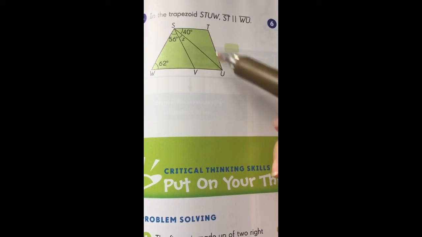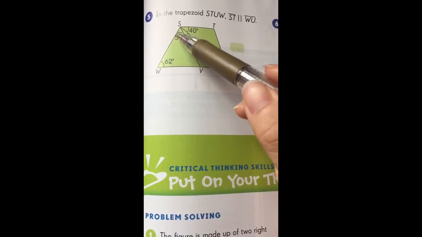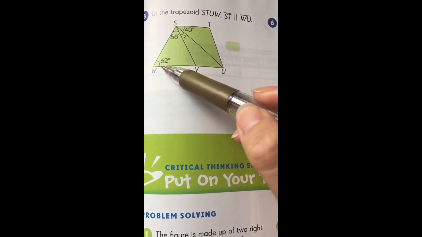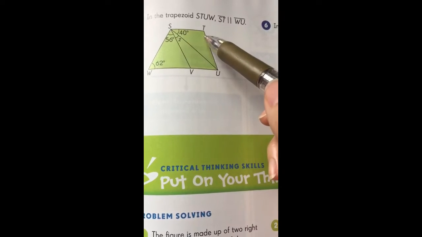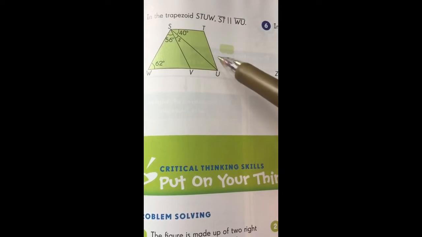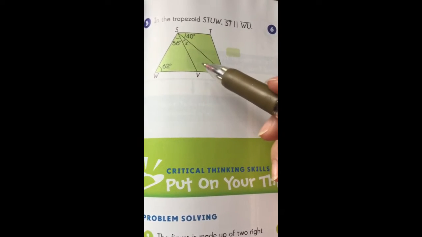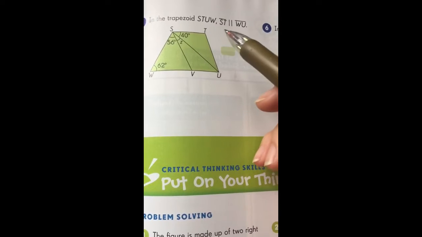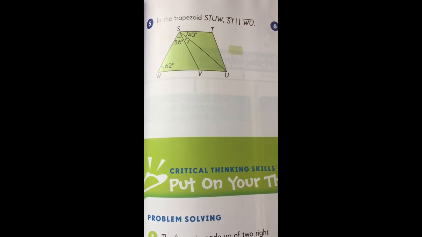It's angle T and angle U, these two, and angle S and angle W, these two, not S and T. They are not, because TU and WS are not parallel sides. It's only the angle in between the parallel sides.